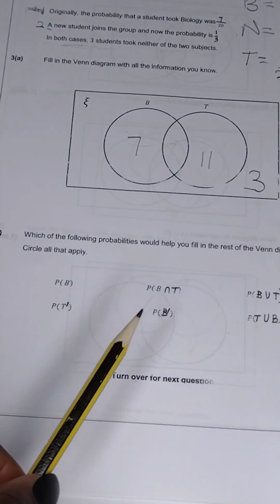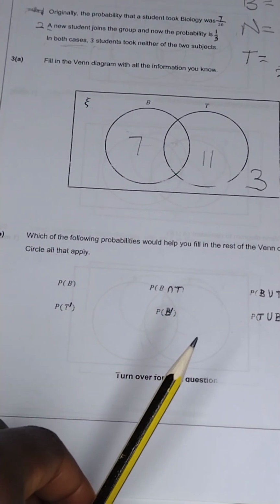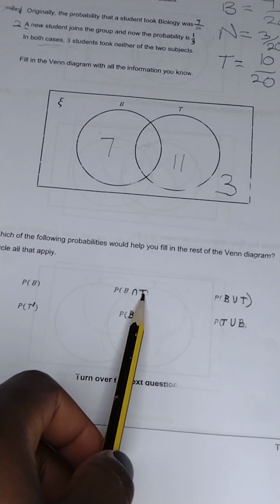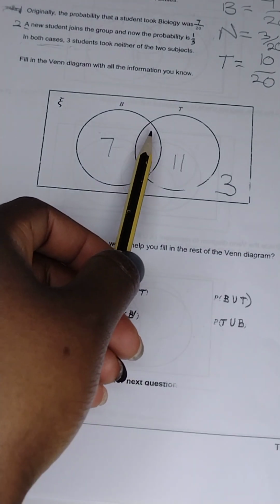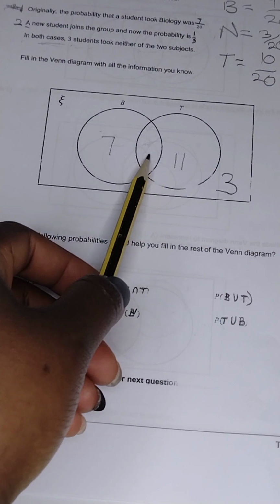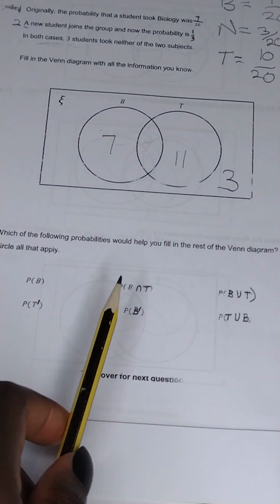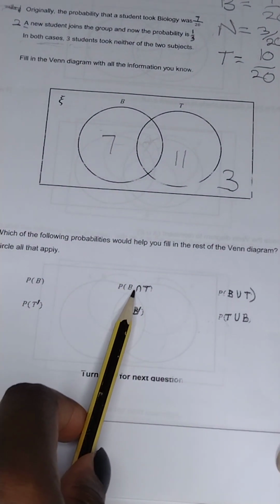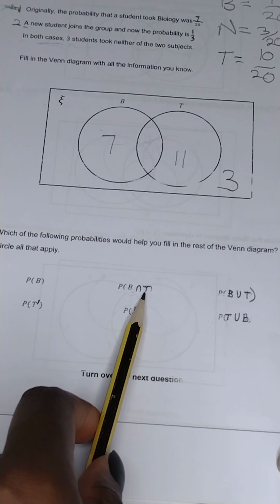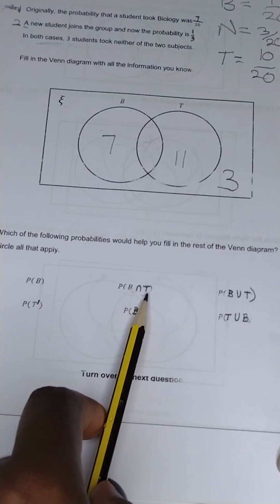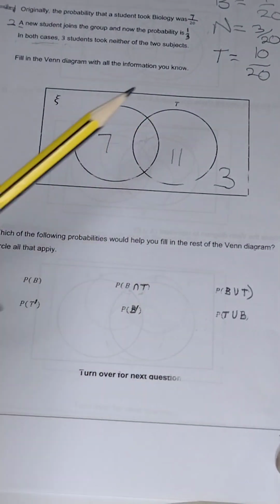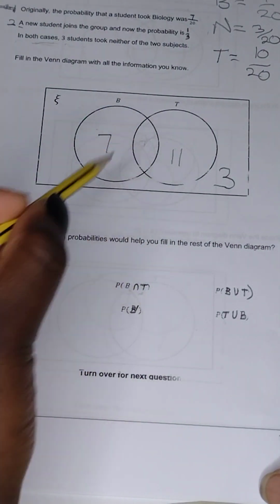So what would actually help is knowing the intersection. So what is inside here? What's intersecting? So the probability of B intersecting, so biology intersection textiles, would help us to find this middle here.